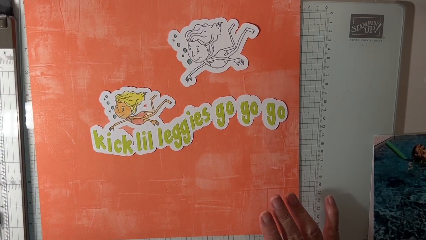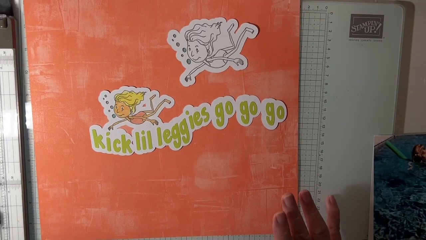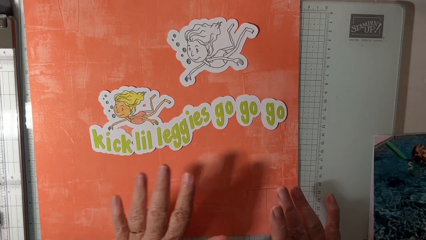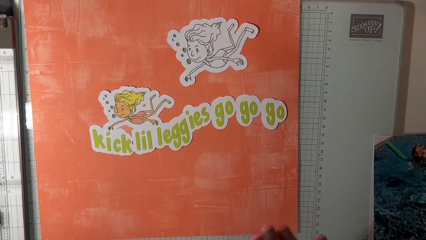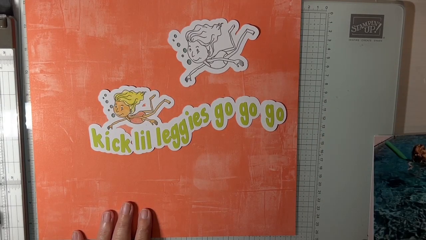I did order, there's a really good collection of skin colors. I just don't have them yet. And I didn't do a lot of shading or anything, just some simple coloring. I colored in the bubbles with some Lost Lagoon.